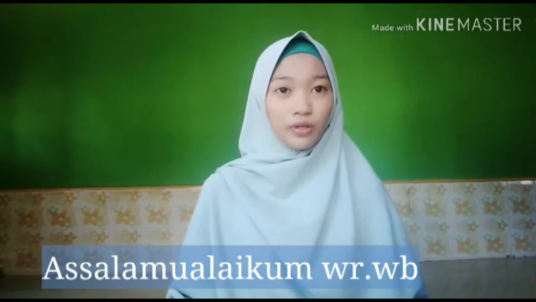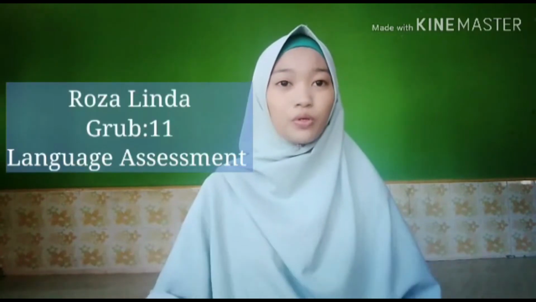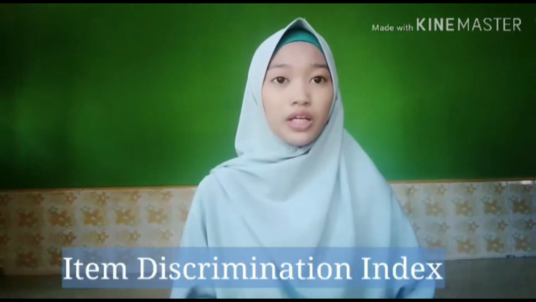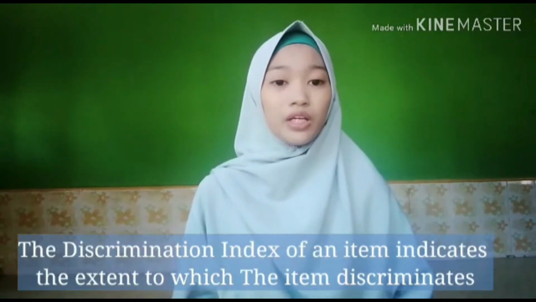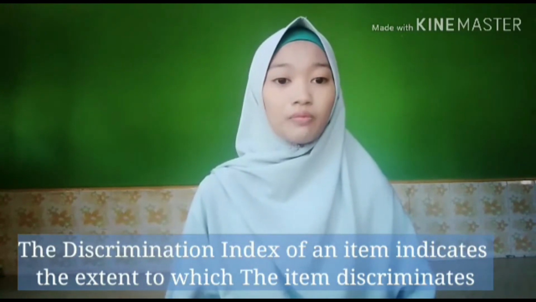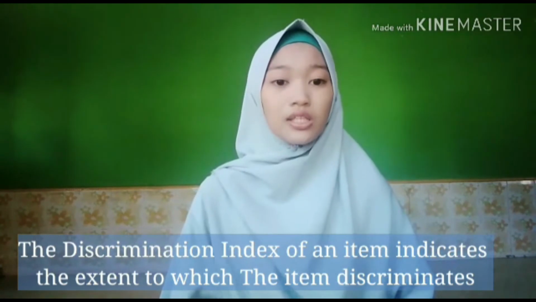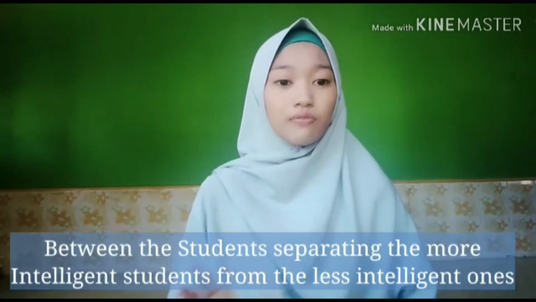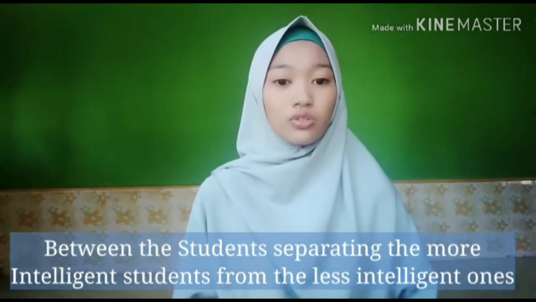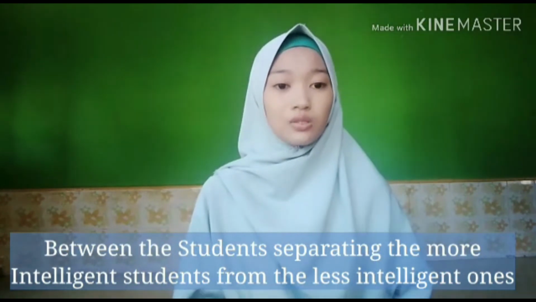I am Rosalinda from Group 11. Now, I will continue the explanation from my friend about the item discrimination index. The discrimination index of an item indicates the extent to which the item discriminates between the students, separating the more intelligent students from the less intelligent ones.